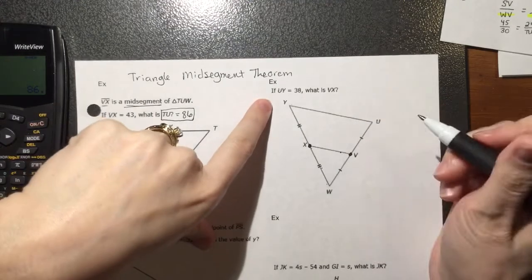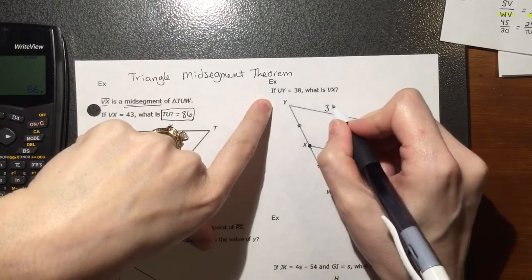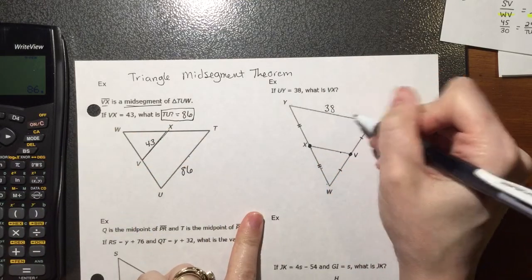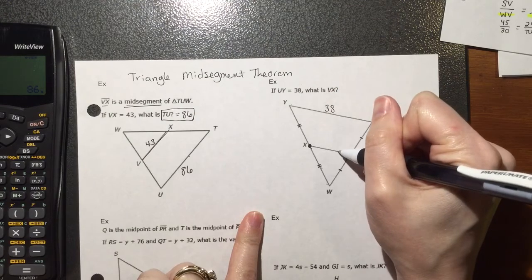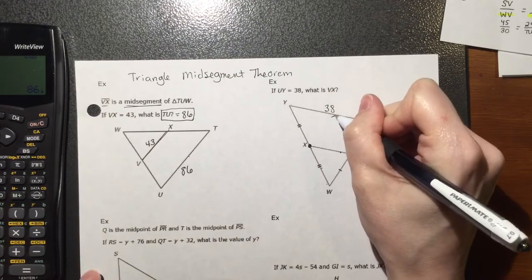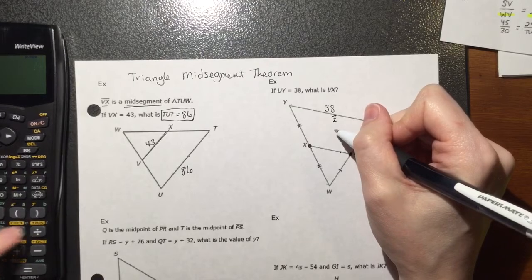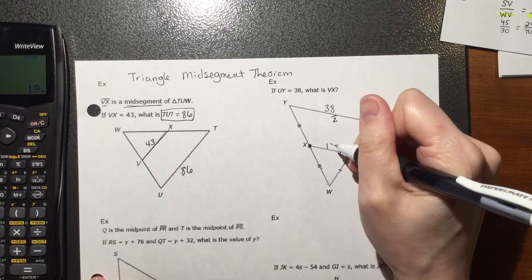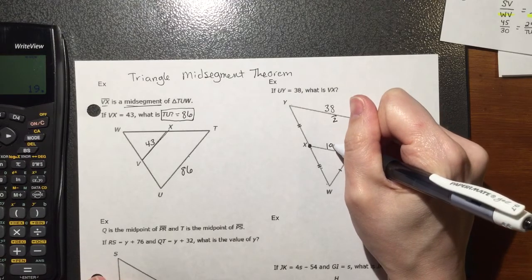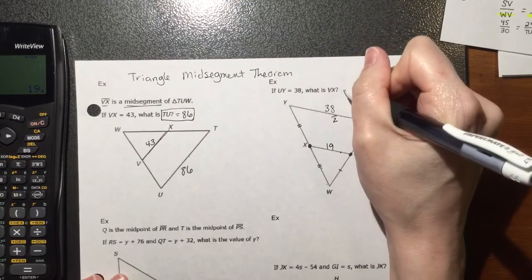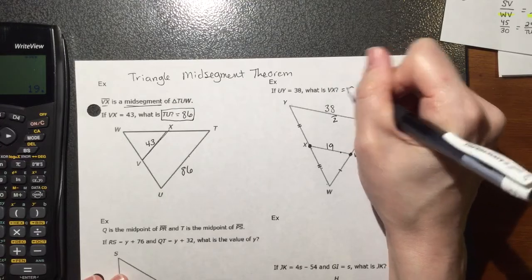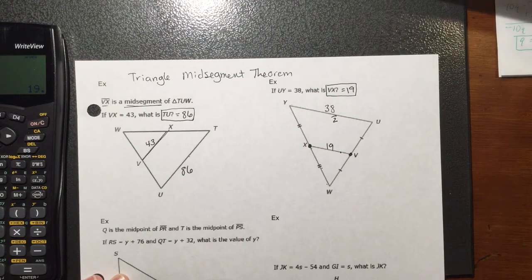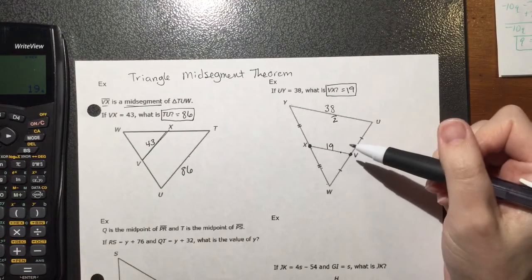Okay, so with this one, we're looking at UY is 38, and they want to know what VX is. So 38, this one's the bigger one, so this one has to go smaller, so you divide this one by 2. 38 divided by 2 is going to be 19. So VX or XW is going to be equal to 19. So those aren't too bad. Most people don't have too many problems with doing those types because they're very straightforward.